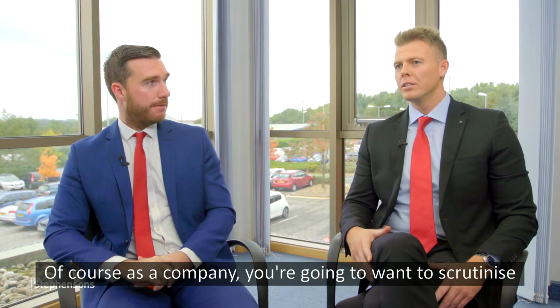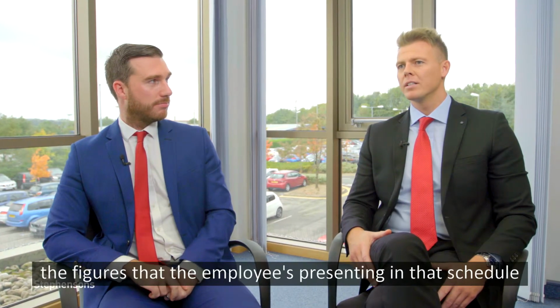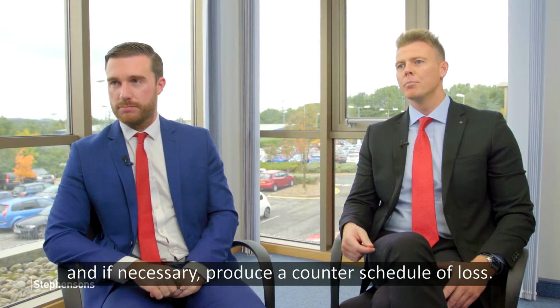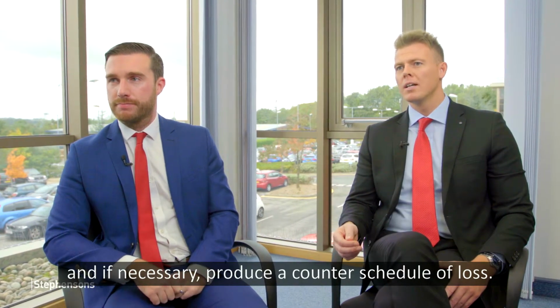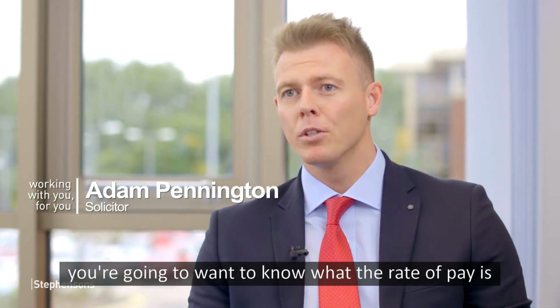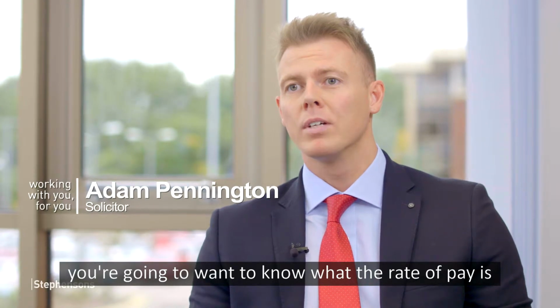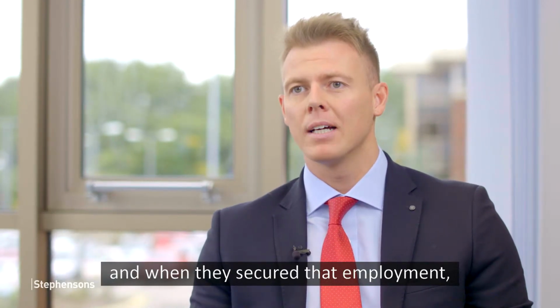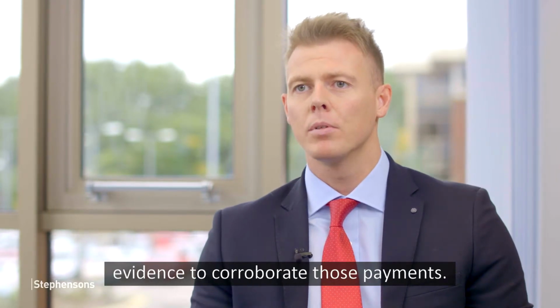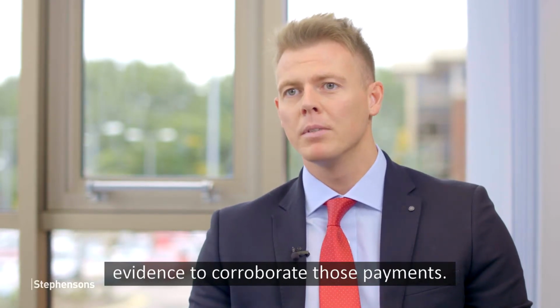Of course, as a company, you're going to want to scrutinise the figures that the employee is presenting in that schedule, and if necessary, produce a counter schedule of loss. If, for example, the employee has secured employment elsewhere, you're going to want to know what the rate of pay is and when they secured that employment, so don't be scared to ask for documentary evidence to corroborate those payments.